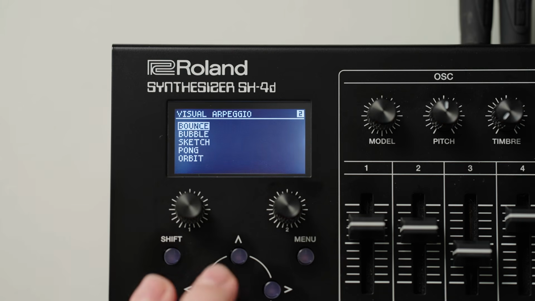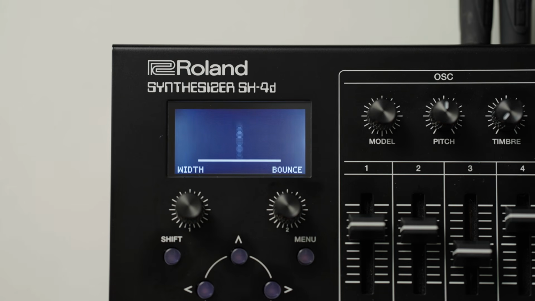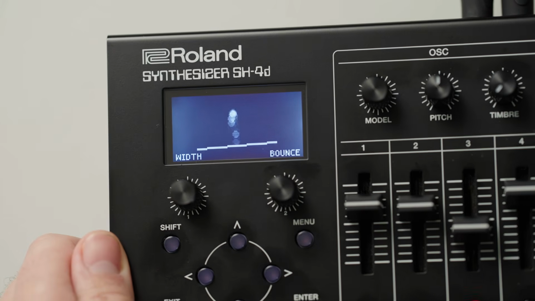Finally, the visual Arpeggio offers 5 different modes for a fun and interactive playback experience. Great for coming up with fresh ideas and interesting sequences.